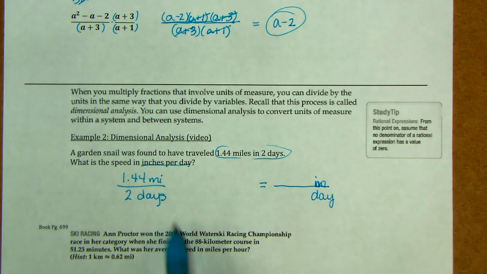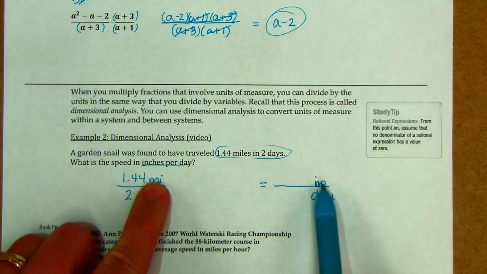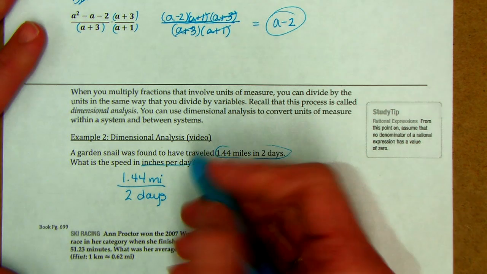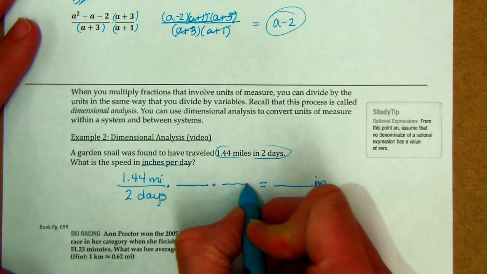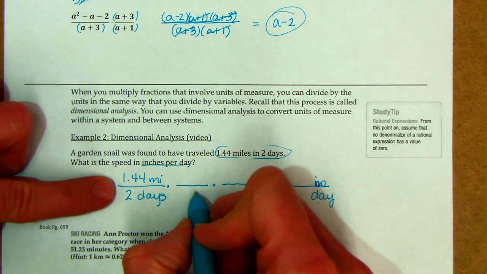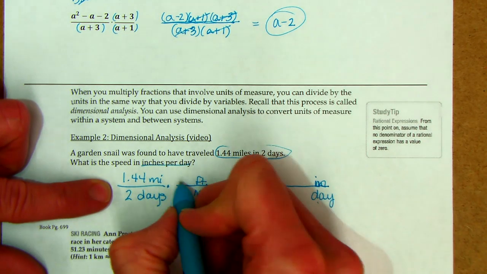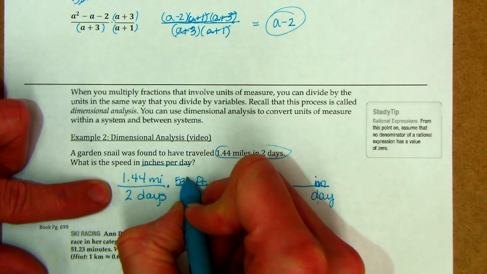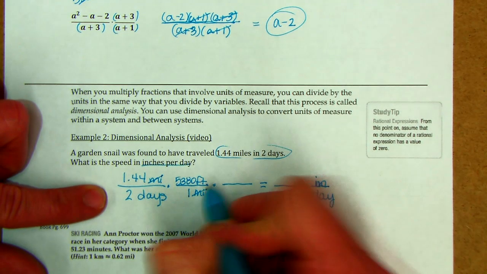I can't really go straight from miles to inches, so I'm going to go from miles to feet and then feet to inches. Now miles is in the top, so in order to get rid of it, I'm going to have to put it in the bottom. And when I do that, I have 5,280 feet per mile. So now my miles cancel, and then I still have to cancel out the feet so that I get inches, and there are 12 inches in 1 foot.